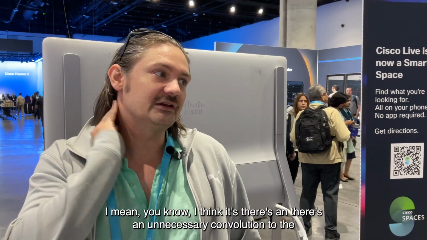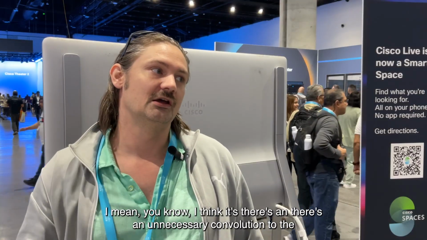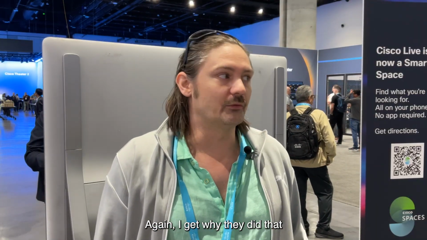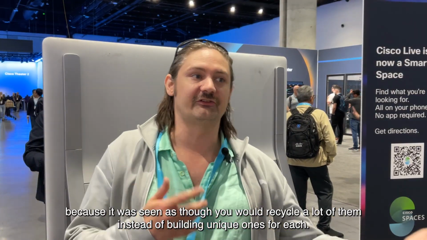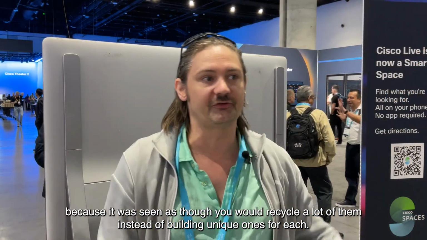Yes and no. I think there's an unnecessary convolution to the rollout of those policies, tags, and how you integrate them to a group of access points. Again, I get why they did that, because it was seen as though you would recycle a lot of them instead of building unique ones for each.